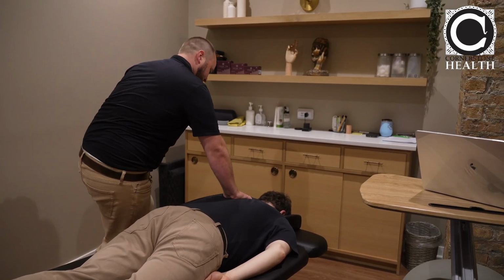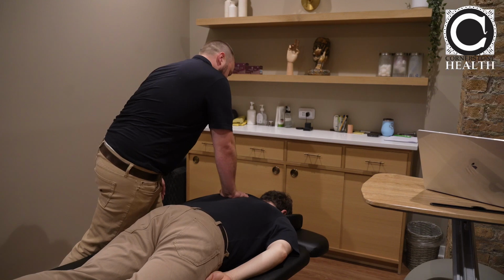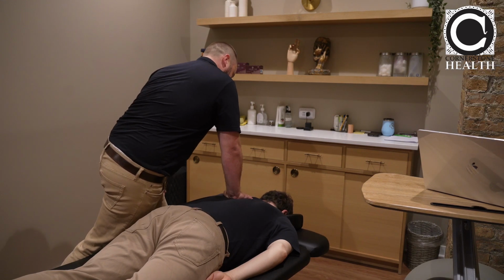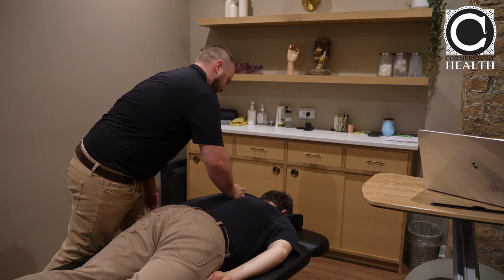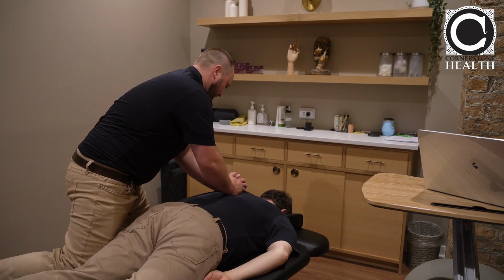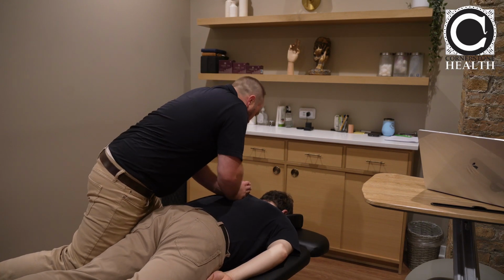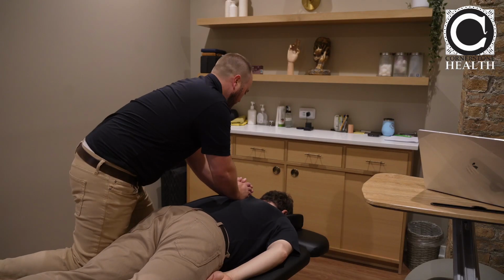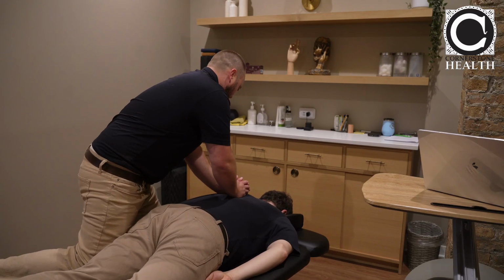All right, we've got some restriction here in the mid-thoracic spine. We're gonna mobilize during an exhale. Take a nice deep breath in and relax out. Once more, breath in and relax out.